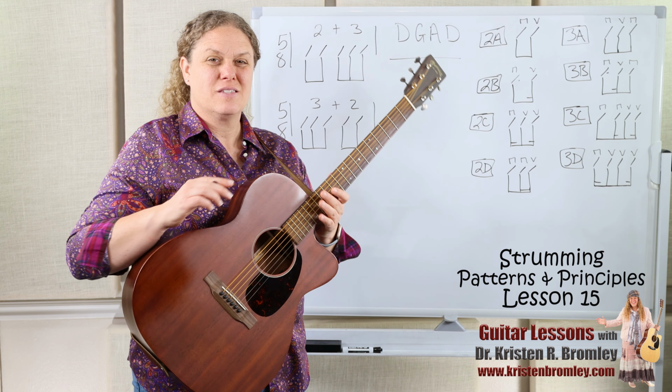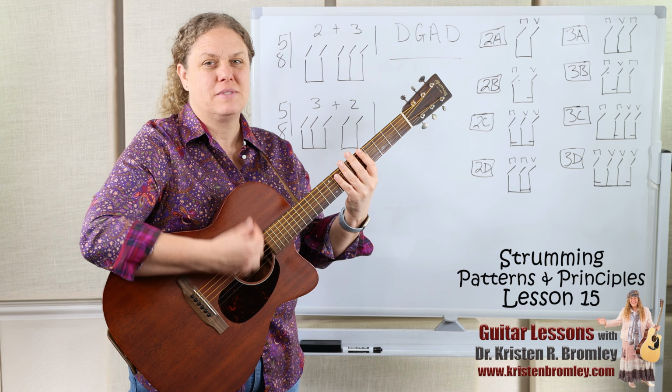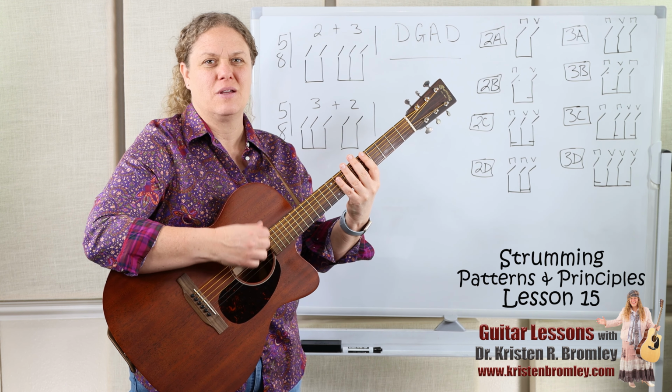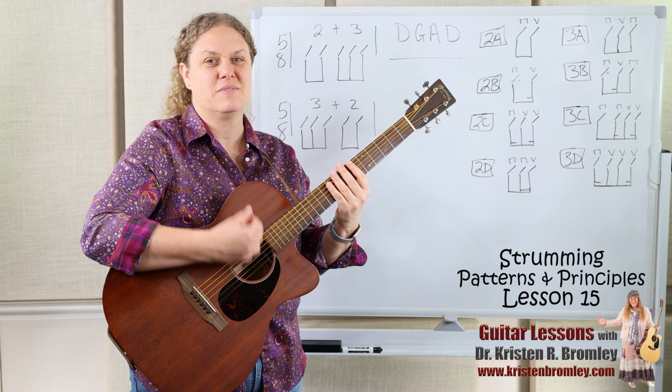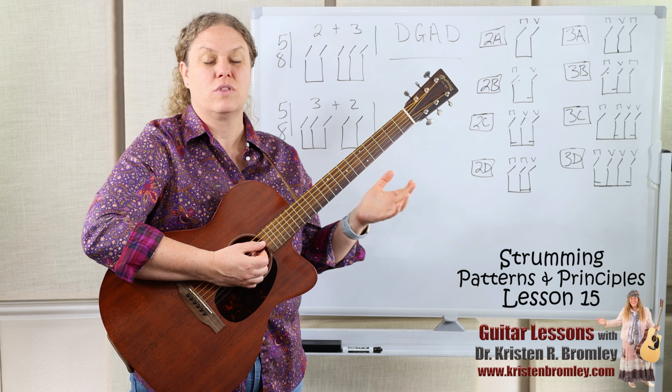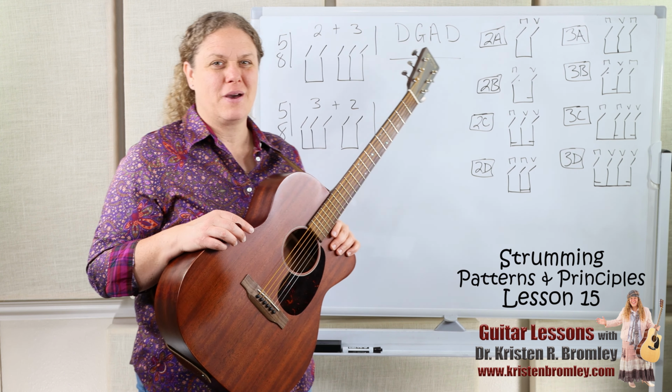So in the last lesson, we looked at the basic strumming using these, where we had down, up, down, up, down, down, up, down, up, down for the 2+3, or where we had down, up, down, down, up, down, up, down, down, up with 3+2. We'll review that just a little bit, and then we'll look at some other strumming patterns that we can do.